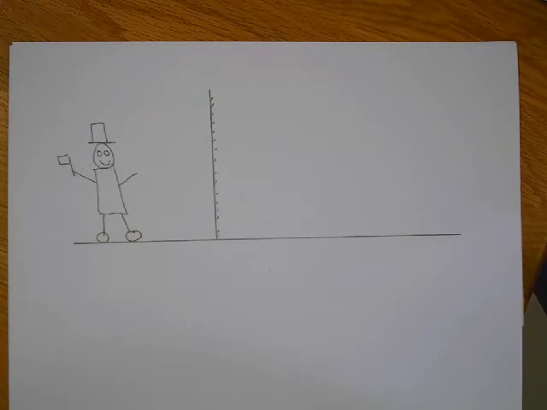Hi, kids. All right, so you should have done the little reflection smorgasbord. So, I just want to show you how you can draw where the image is going to be and how everything is going to happen. So, here is my Abraham Lincoln, the Vampire Killer. Although my Abraham Lincoln looks like he's waving a flag.